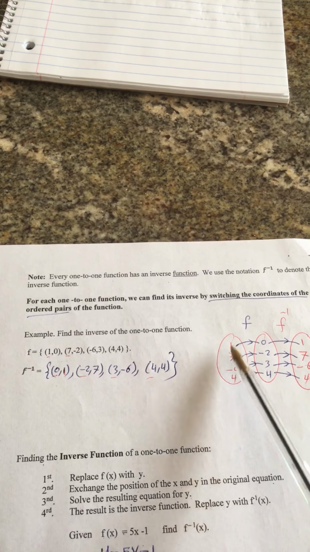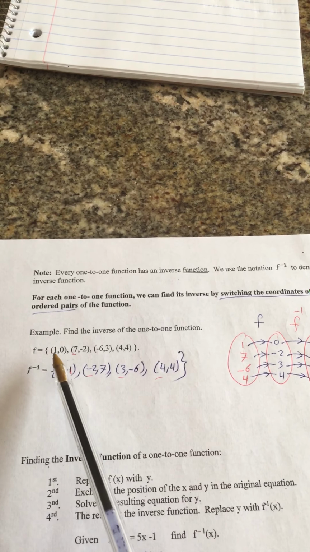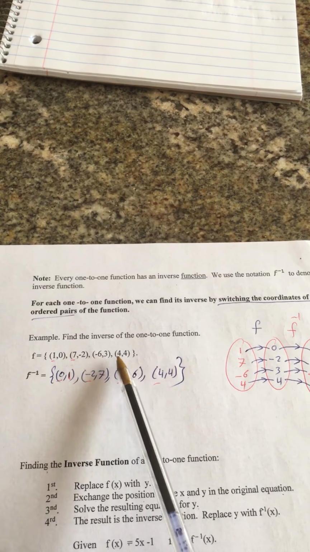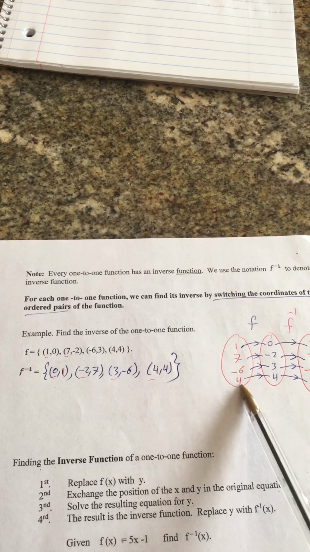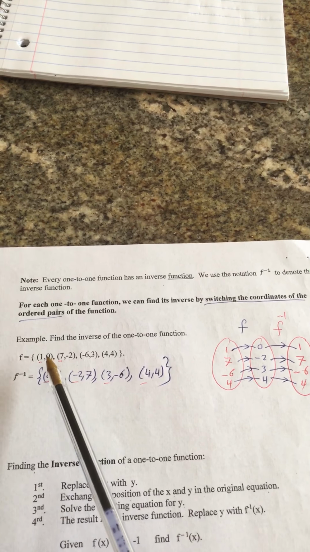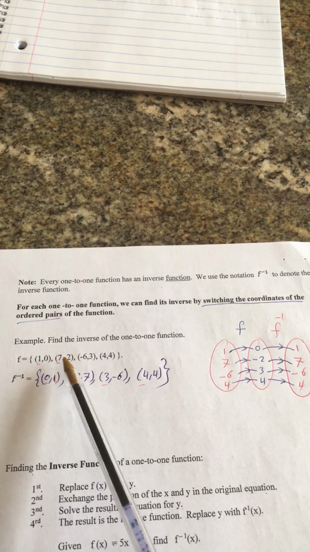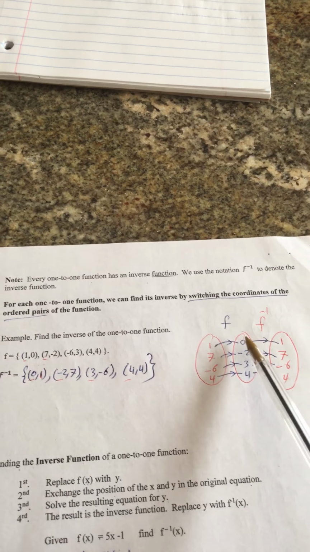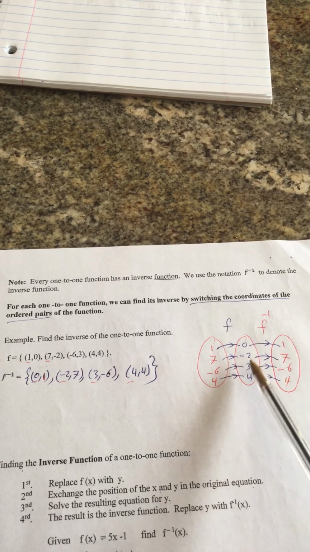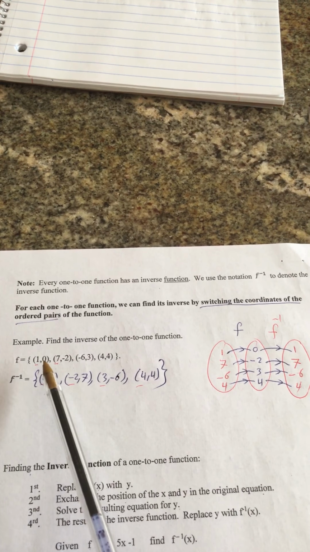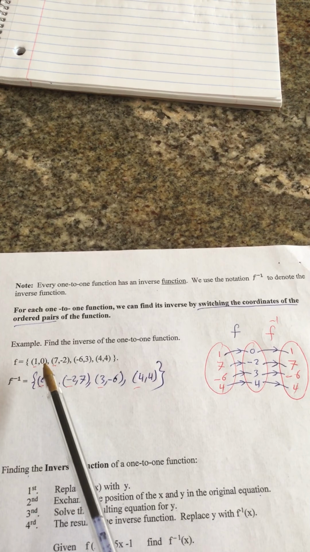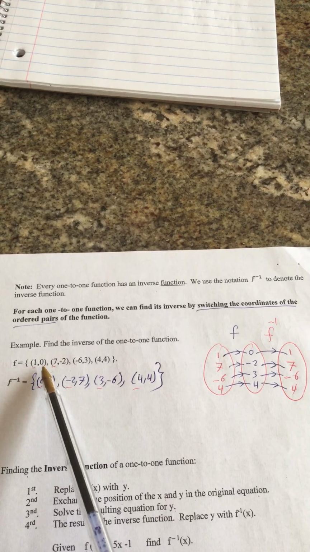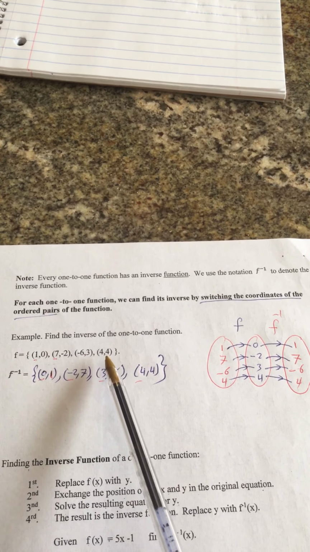The domain here is the set of all first elements of the ordered pairs, which is 1, 7, -6, 4. And the set of all second elements of the ordered pairs is called the range. So here the range is 0, -2, 3, and 4.